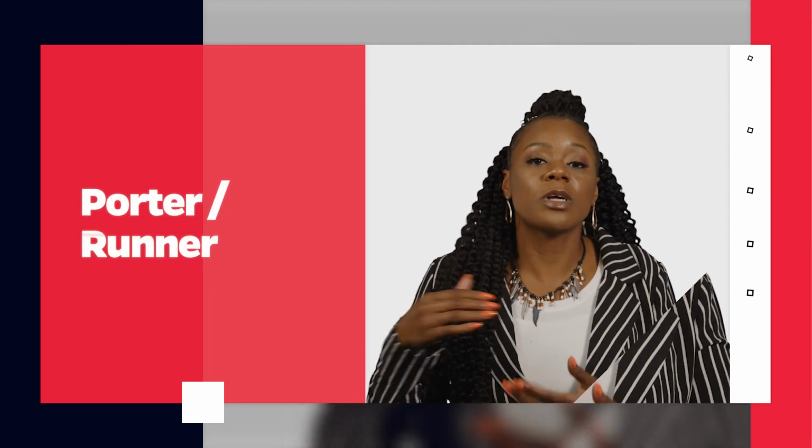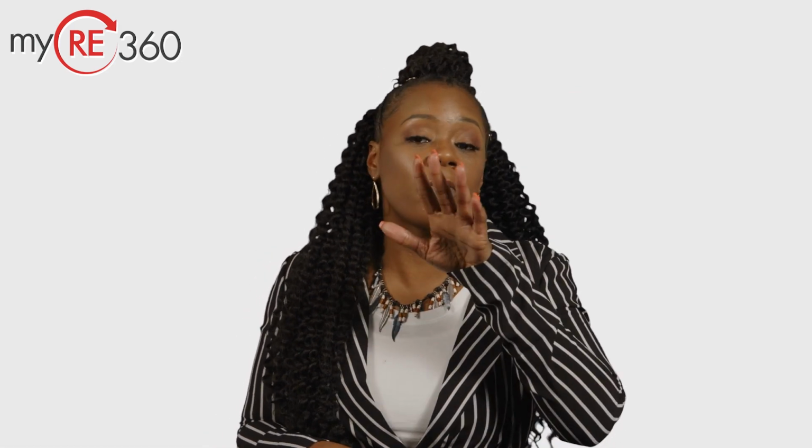A porter and a runner. We all need these as you start to scale. Most people kind of get them after a couple properties. Most people try to start and do it on their own, but you'll quickly get burnt out. Trust me, I did it. I promise you, you don't want to do it by yourself. Get yourself a porter or a runner.